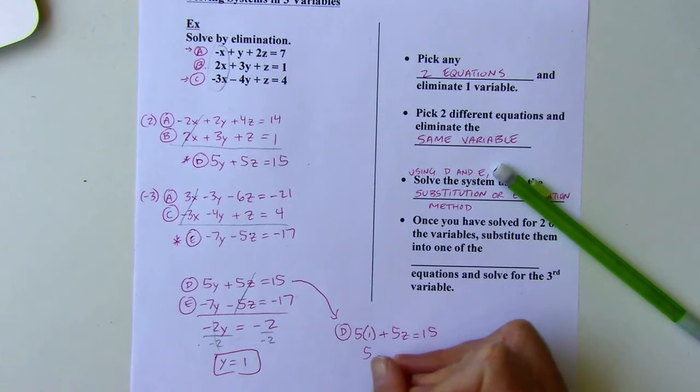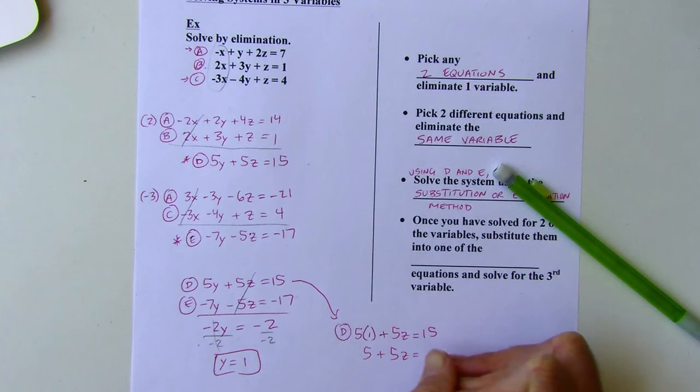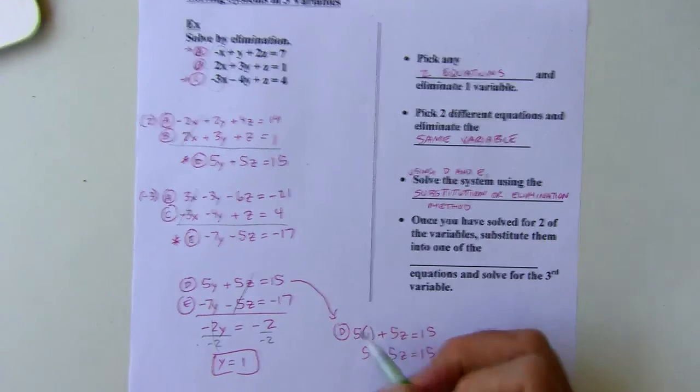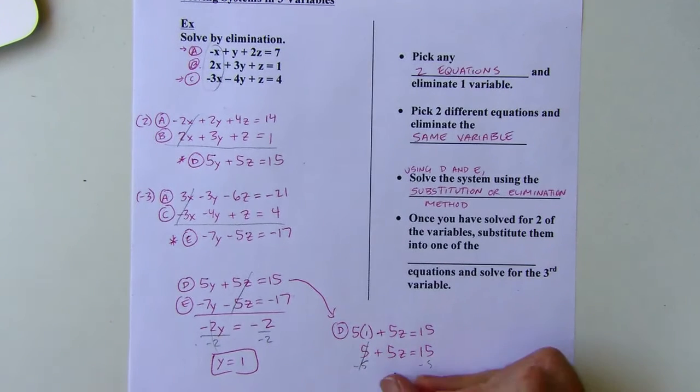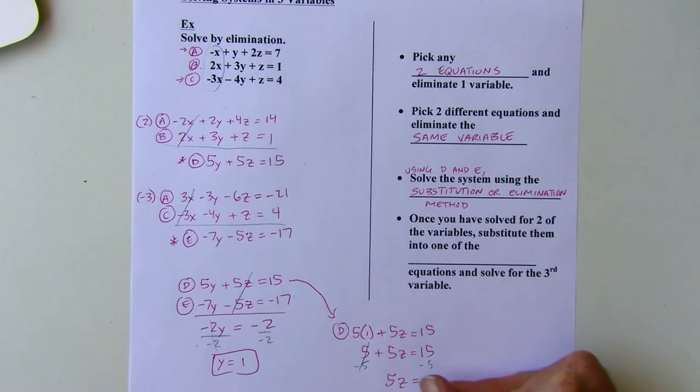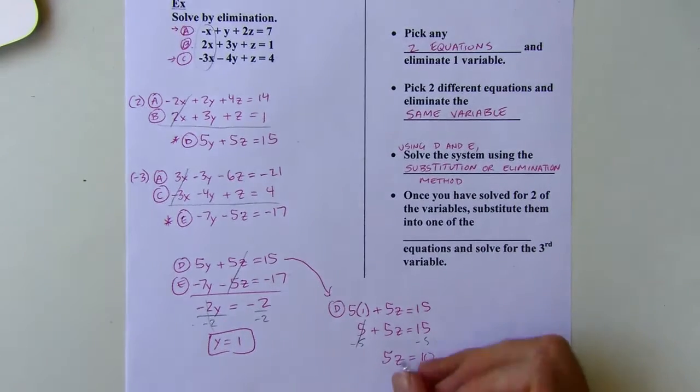Okay, so then I've got 5 plus 5z equals 15. I'll subtract 5. And then divide by 5, and z equals 2.